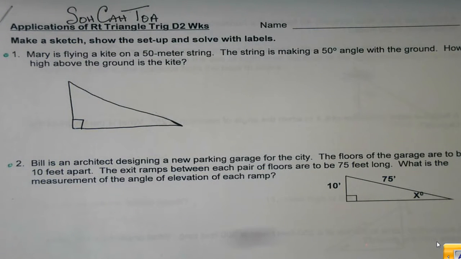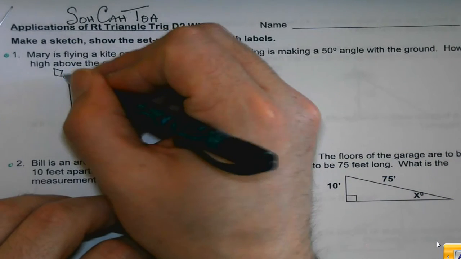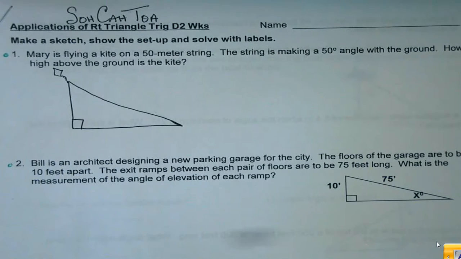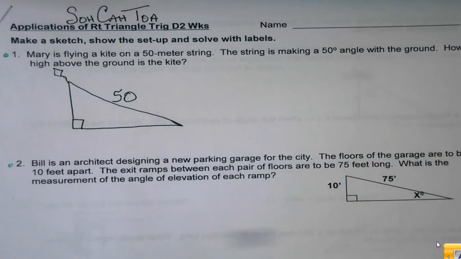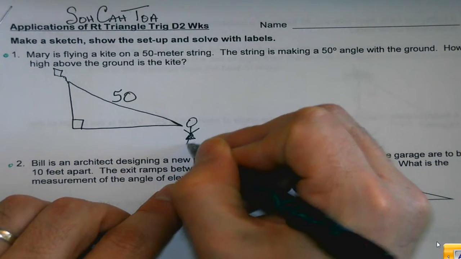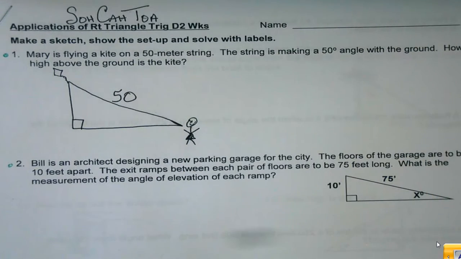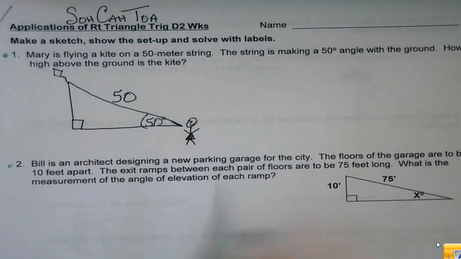So Mary's flying a kite on a 50-meter string. Okay. So if you like to draw, there's my little kite. This string, most of the time when you're flying a kite, you're not flying vertically. So my 50-meter string will be going from here. And there's Mary. The string is making a 50-degree angle with the ground. We've got our 50 degrees down here. How high above the ground is the kite?